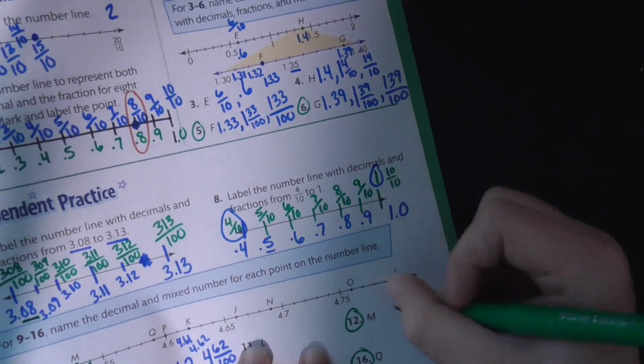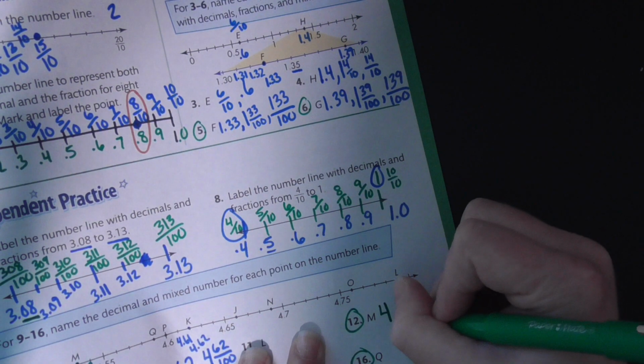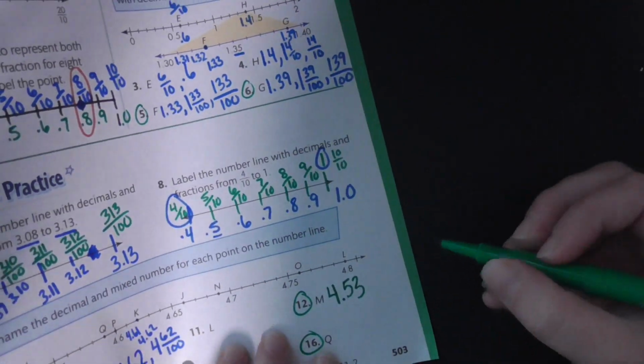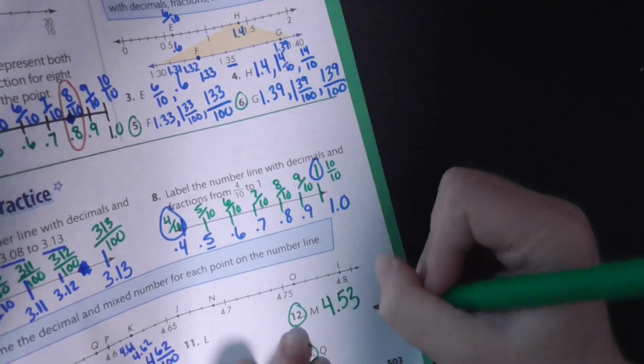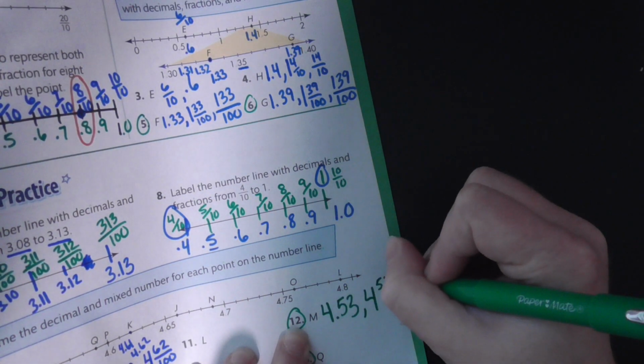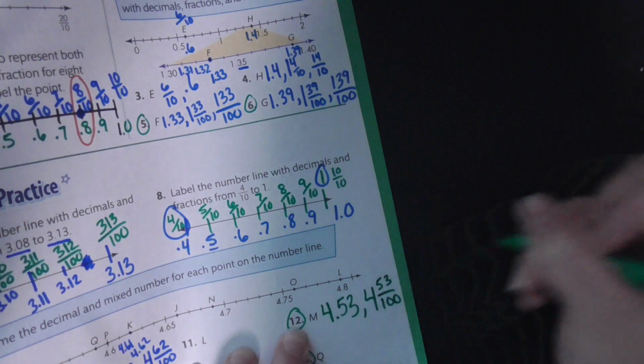So for number 12, our decimal is 4.53, and we are going to put this as 4 and 53 over 100.